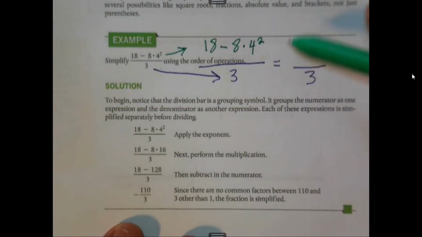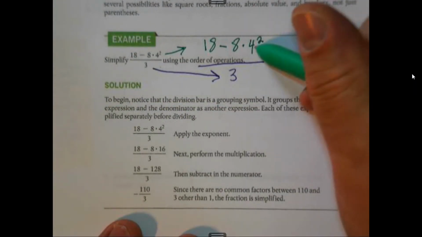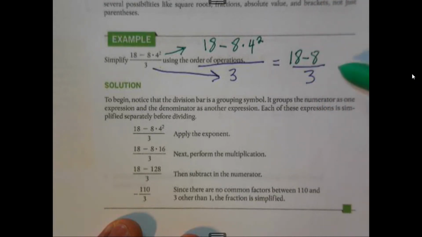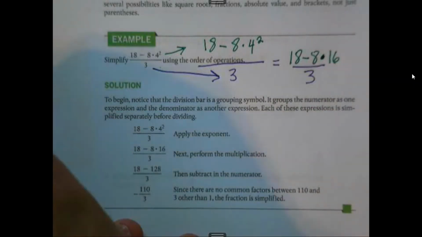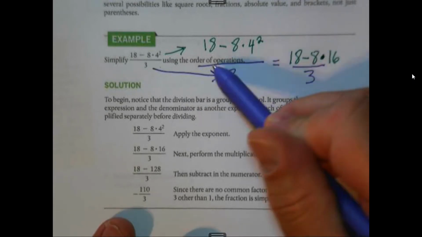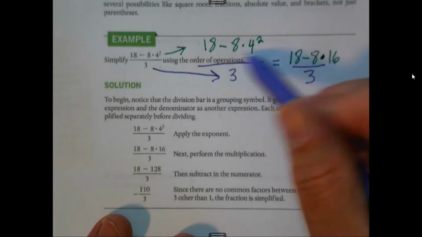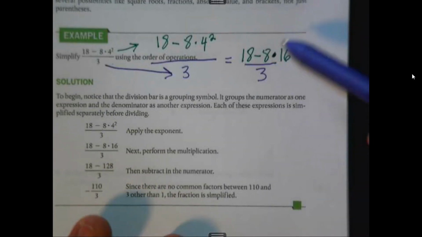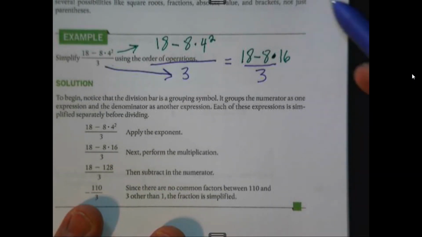Okay, numerator, no parentheses, but I have an exponent. So do that one first. 18 minus 8 times, 4 squared is 16. Now, I know a lot of students just put this all in a calculator, but if you don't put it in just so, you're going to get the wrong answer 9 times out of 10.